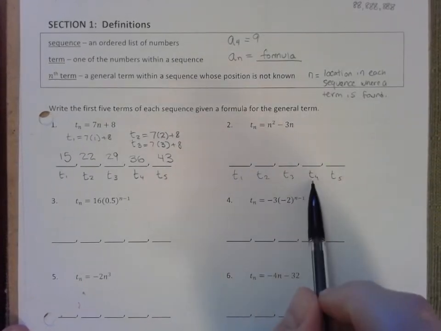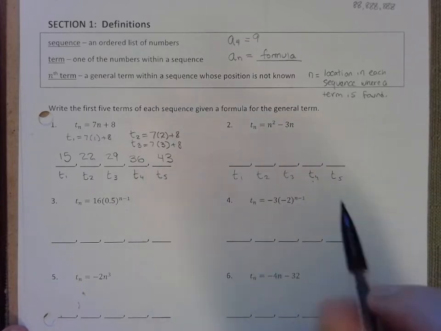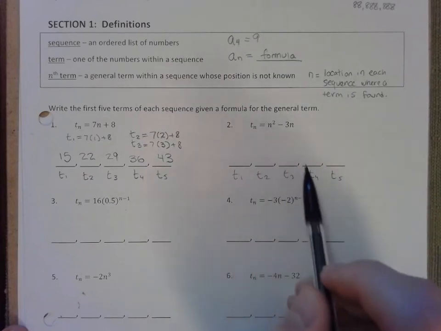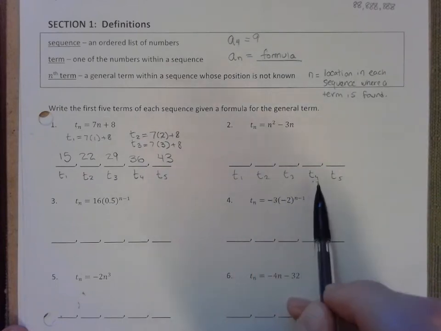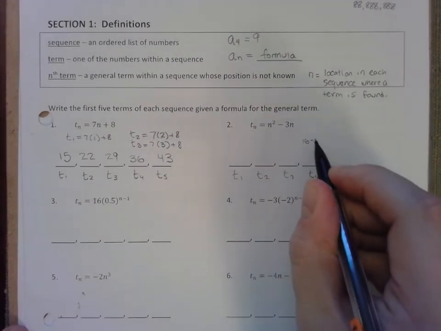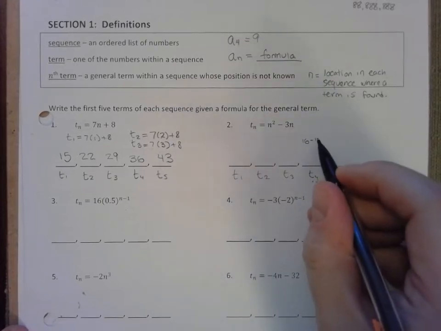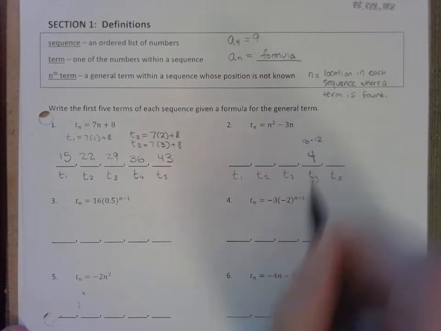I'm just going to do a random term in the sequence. I'm just going to start with the 4th one. It's not necessarily random, but just any term can be found using this formula. First, I need to square the value of n, which in this case is 4 for the 4th term. I'll square that to make 16. Then I'll minus 3 times that value, or 12, 3 times 4 is 12, and do the subtraction. The fourth term is 4.